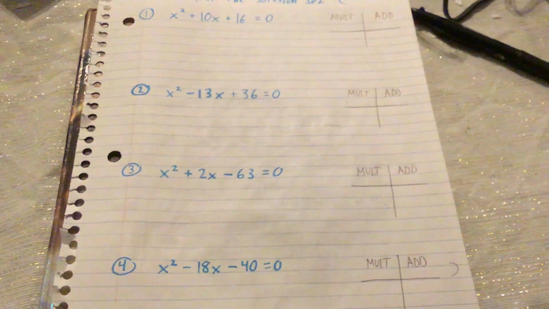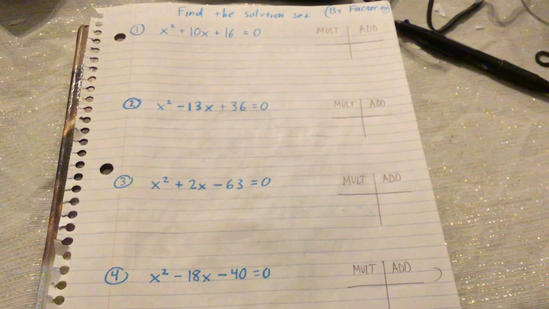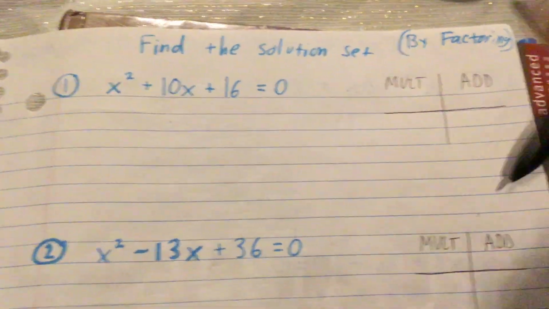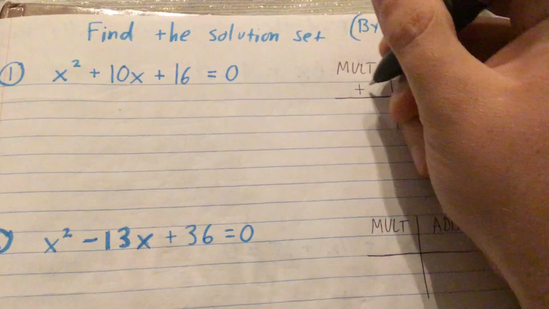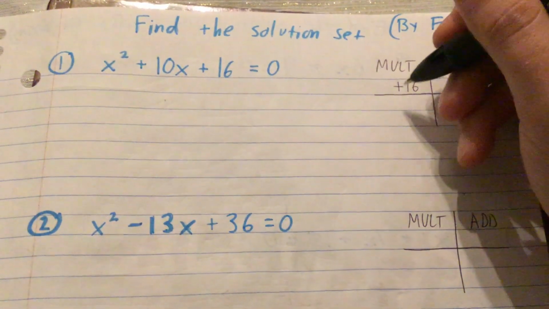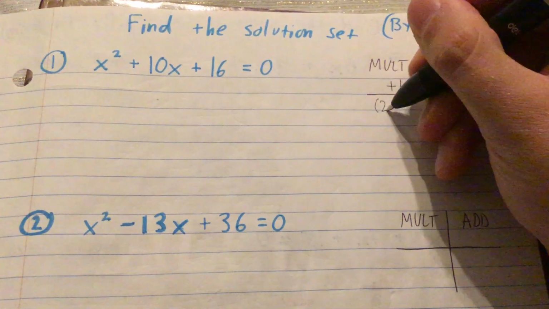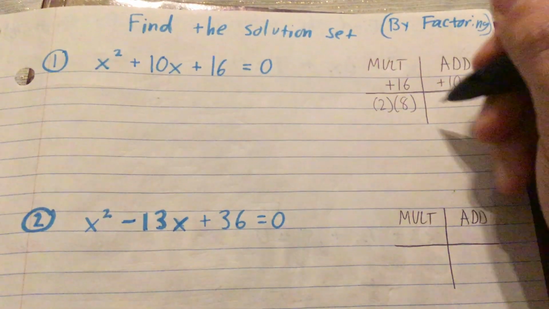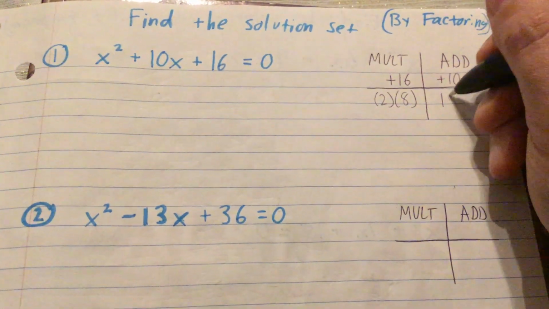Okay, pause the video. All right, because now I'm going to start doing them. Okay, so if you did this correctly, what two numbers multiply to positive 16 and add to positive 10? That combination is going to be positive 2, positive 8. 2 times 8 is 16. 2 plus 8 is 10.